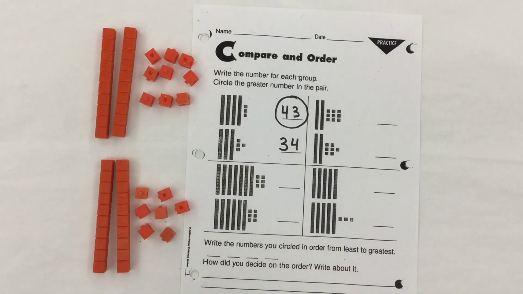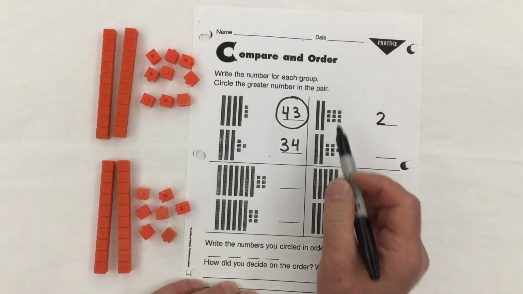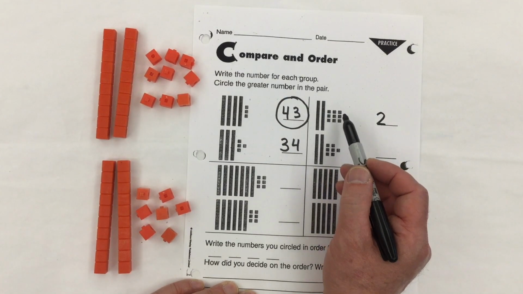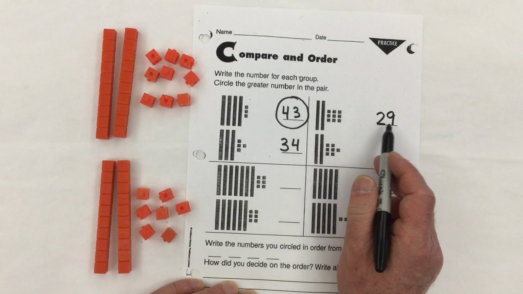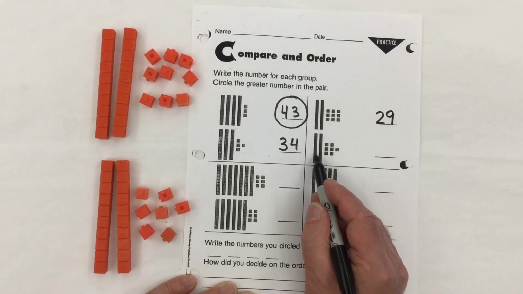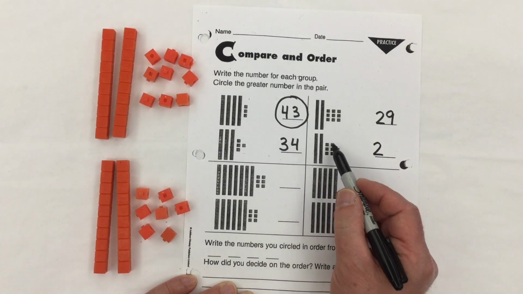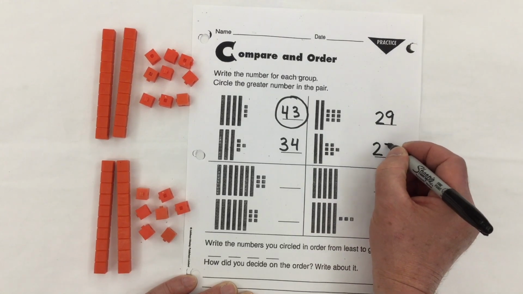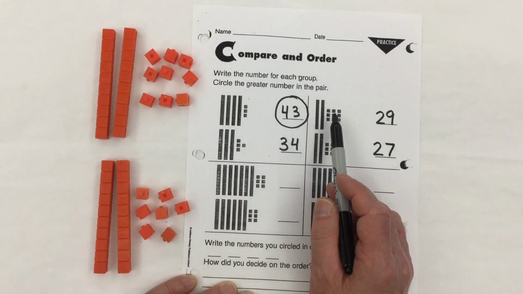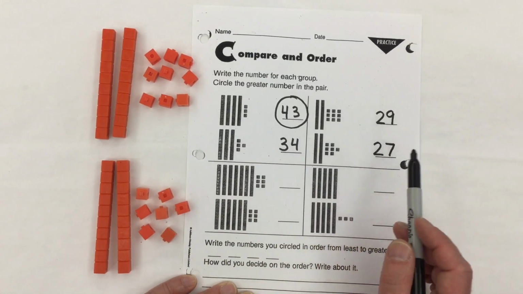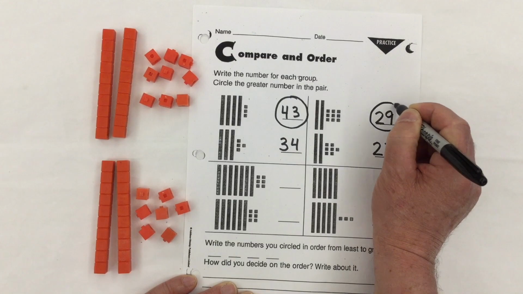So here we've got 2 tens, 1, 2, and we've got 1, 2, 3, 4, 5, 6, 7, 8, 9 ones. It's just one short of making another 10. We've got the number 29. Here we've got 2 tens, and we've got 1, 2, 3, 4, 5, 6, 7 ones. So they're very close. But this one up here is a little bigger. 29 is a bigger number or greater number than 27. We're going to be circling this number here.